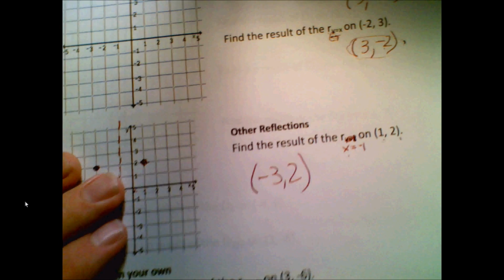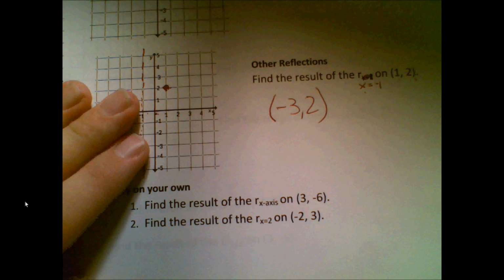Okay. So here are some examples for you to try on your own. Otherwise, we can just talk about this later.